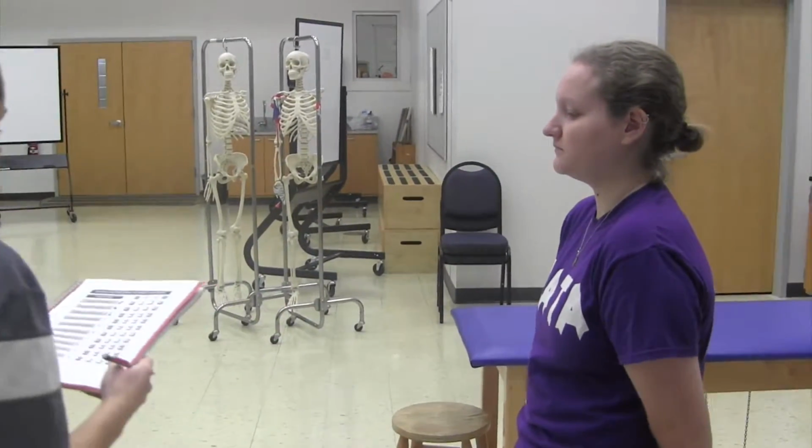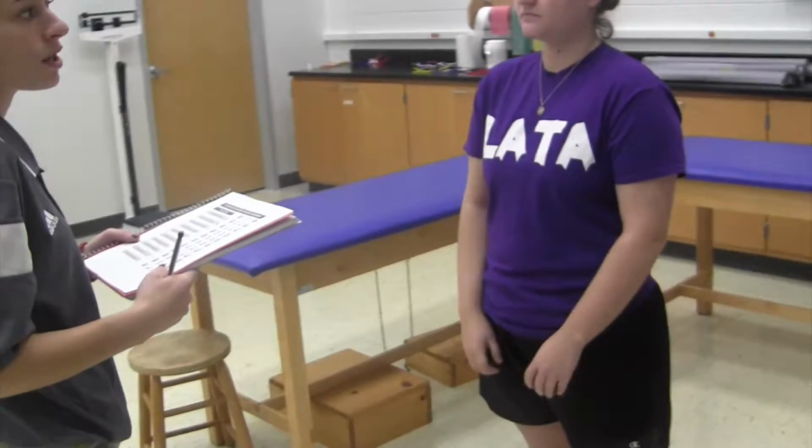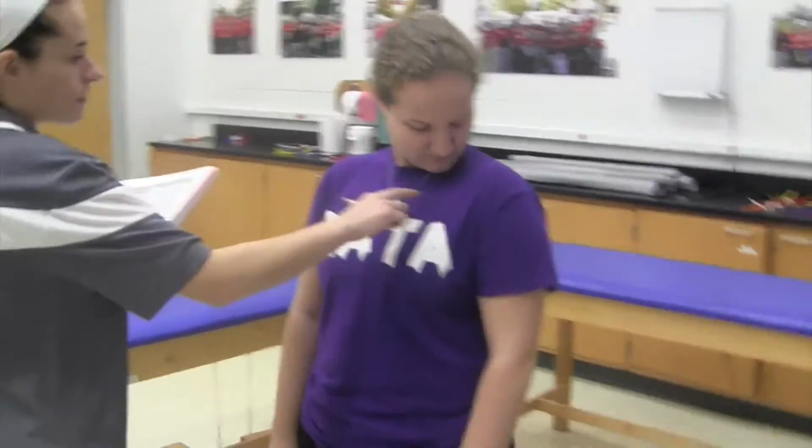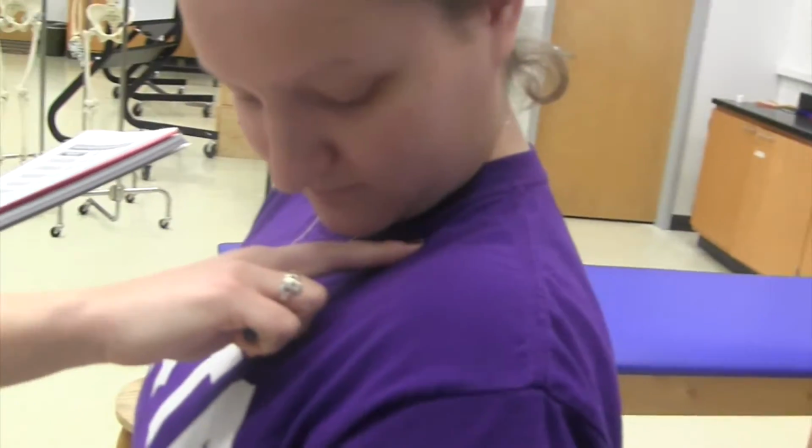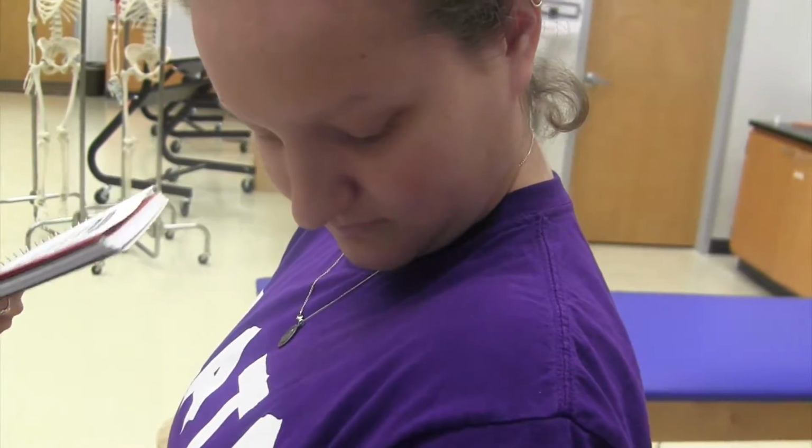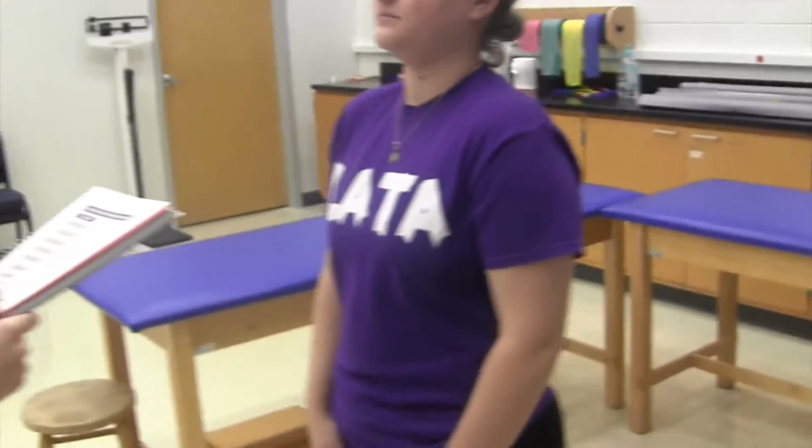Next, we're going to do cervical rotation, lateral bend. And so for this one, I'm going to have you turn your head to the side and then touch your chin to your clavicle. And she is not able to get her chin to mid-clavicle, so we would label her as dysfunctional. Did that cause any pain? It's going to be dysfunctional, non-painful for the left side.